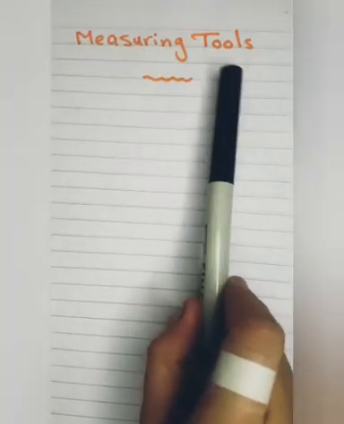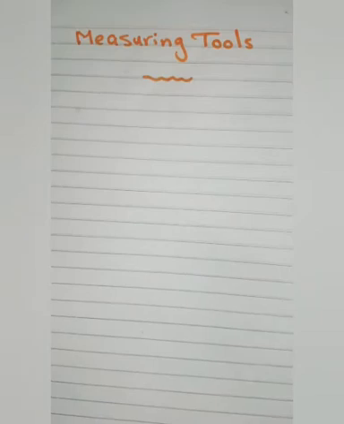Today, inshallah, I am going to complete our previous lesson, which is related to Primary 4, First Term, Unit 1, Lesson 1, which is Measuring Tools, أو أدوات القياس.